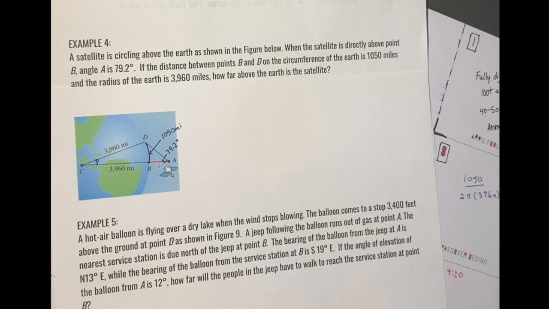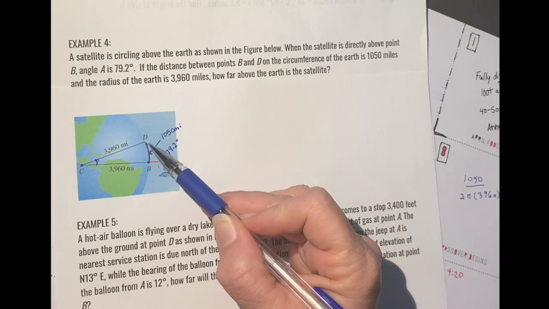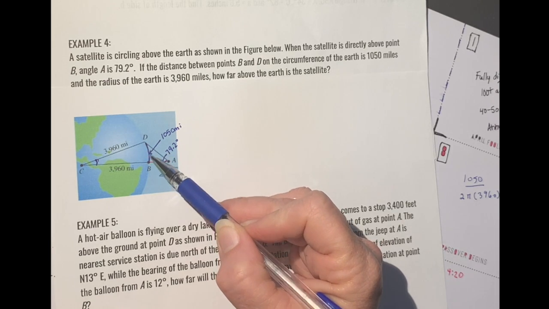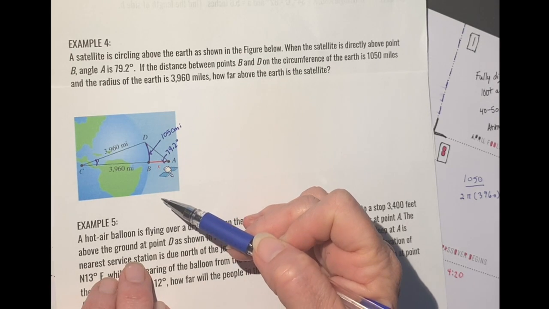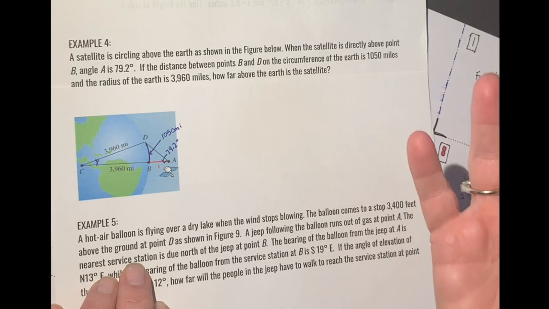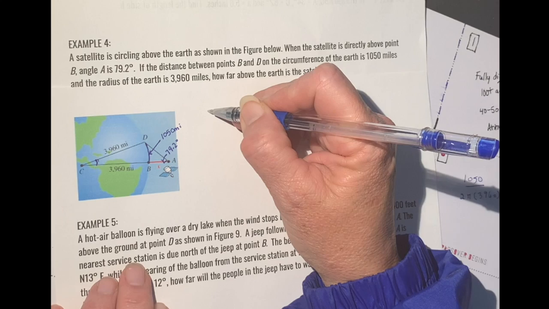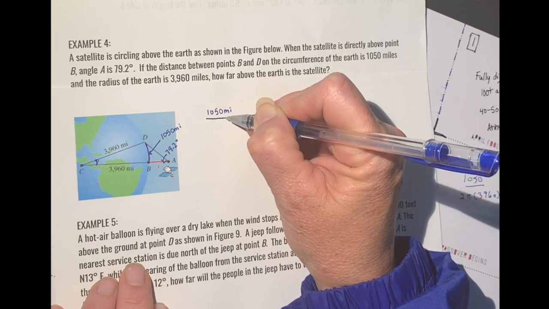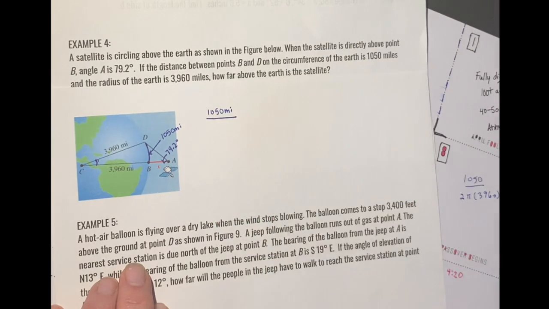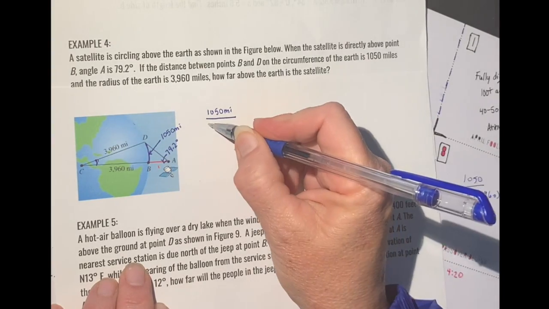I know the actual length of this arc is 1,050 miles. I can convert that to radians and then into degrees. Right now I have arc length, but I know that 1,050 miles is to the radius, a radian, 3,960 miles.